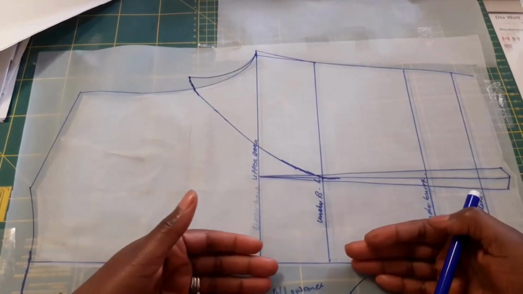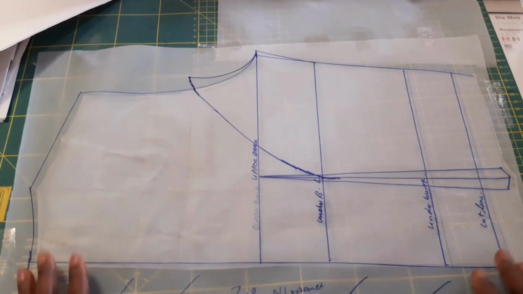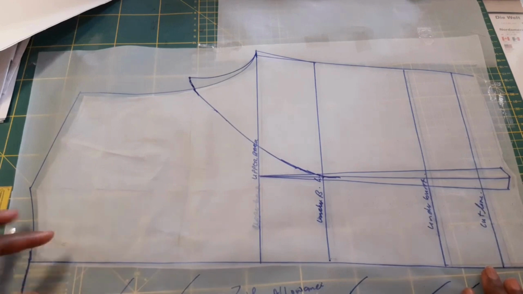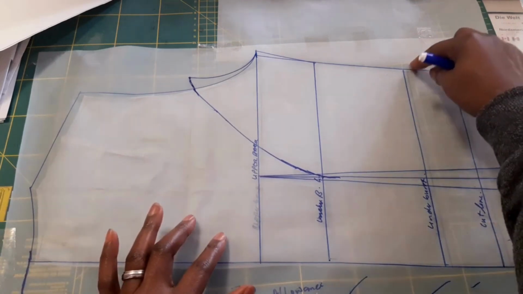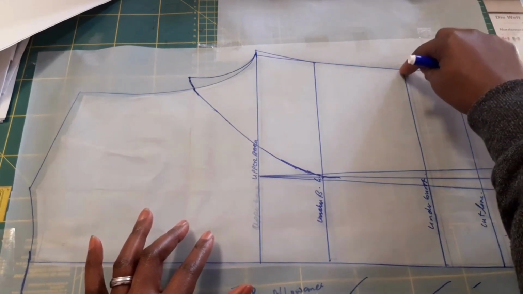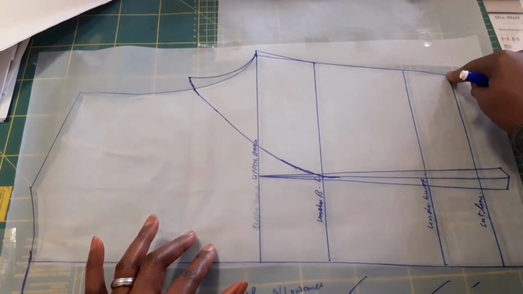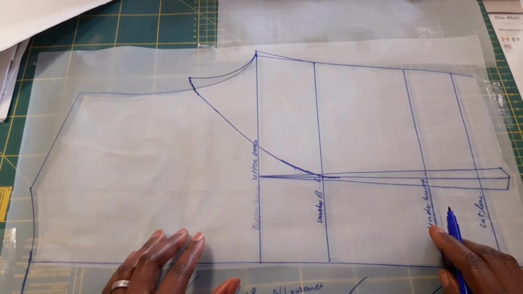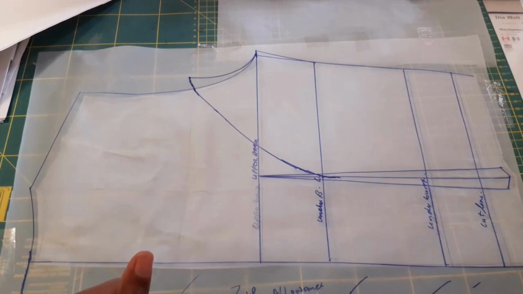Now, I have put 2 inches here as my zip allowance. That is why we needed an extra transparent pattern paper, so that you can put your 2 inches for your zip right here. And then we're going to make up for this dart. This dart is 1 inch, so we are going to be adding 1 inch here at the bust point, for here and here. After adding the 1 inch, now we are going to add the 2 inches allowance for the sewing, just like we did for the front part of our pattern.